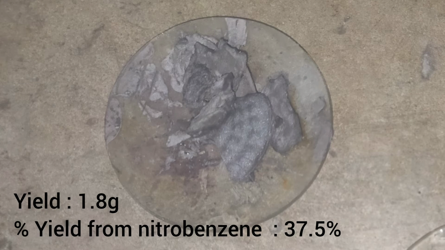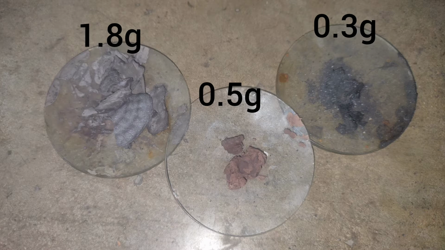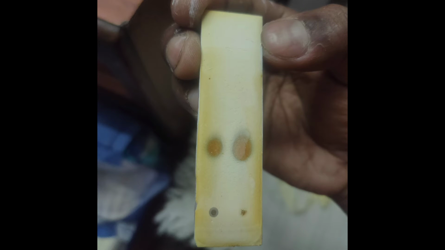The final yield of benzidine was 1.8 grams, which corresponds to a percentage yield of 37.5%. On the left is 1.8 gram of benzidine prepared by this method. In the middle is 0.5 gram of benzidine prepared from the dithionite method. It looks a bit different in color, and on the right is 0.3 gram of benzidine which was prepared by Devarda's alloy. I checked the TLC of the left and the middle compound and found that both had the same Rf values, meaning that both are the same compound.